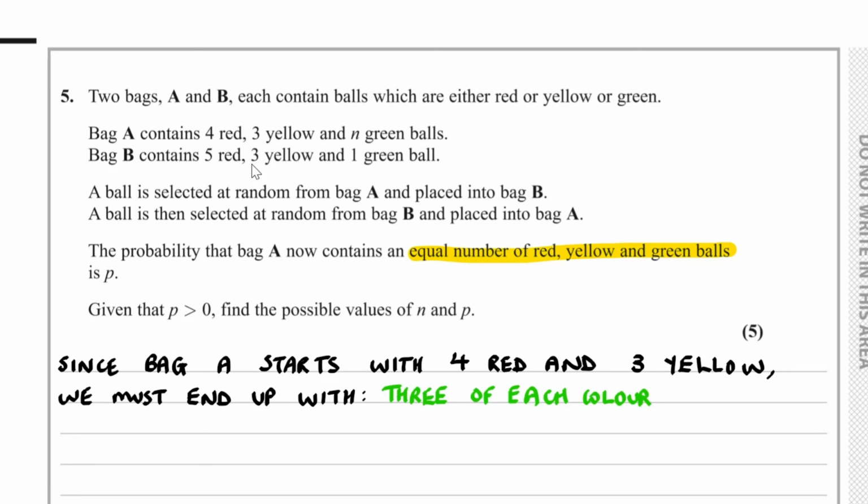Let's suppose I take out a green from here. So then here I end up with n minus 1, and then add it onto here. So if I add that green over here, that means instead of having 1, I've got n plus 1 here.